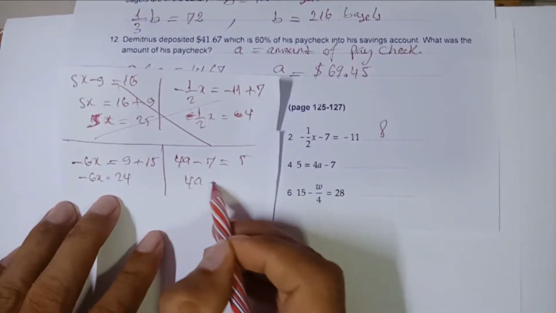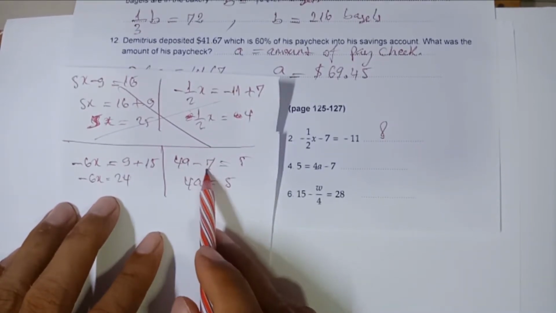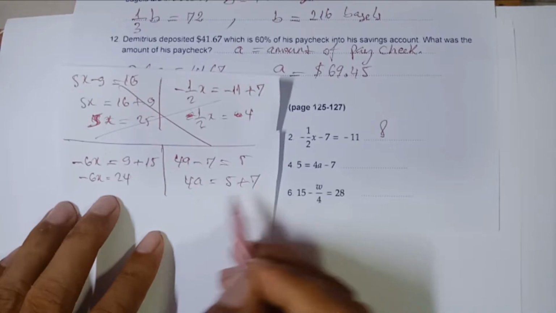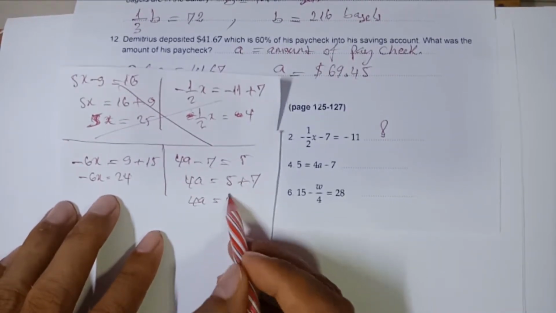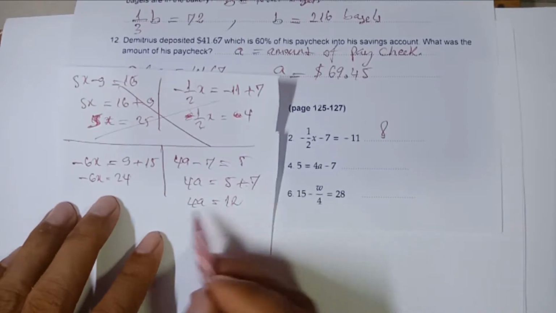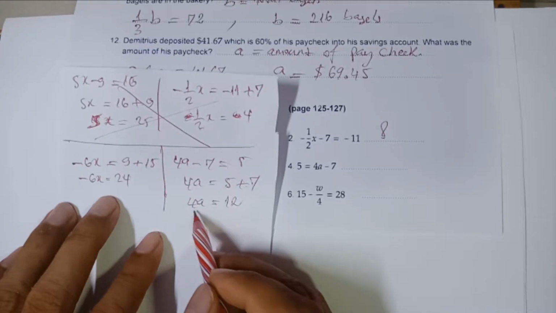So 4a is equal to, I write down 5 first. Now I transpose negative 7. It's negative, and when you transpose, it becomes positive 7. You have 4a equal to 12, since 5 plus 7 is 12. So to get the value of a, all you need to do is use 12 divided by 4, which is 3.